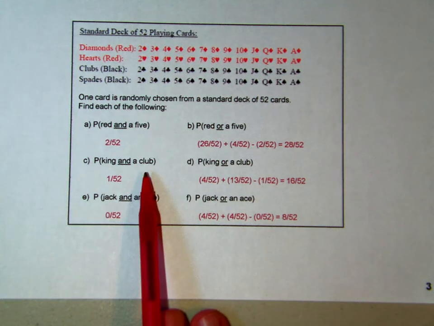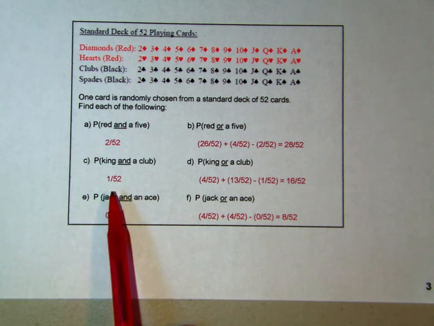Okay, king and a club. There's only one card that fits both those categories at the same time. It's the king of clubs.